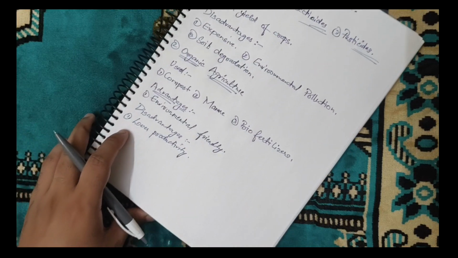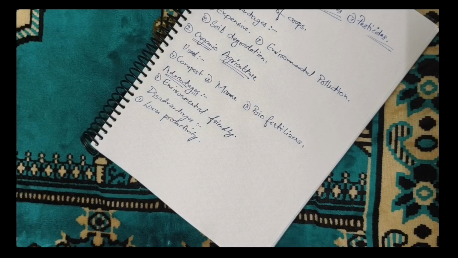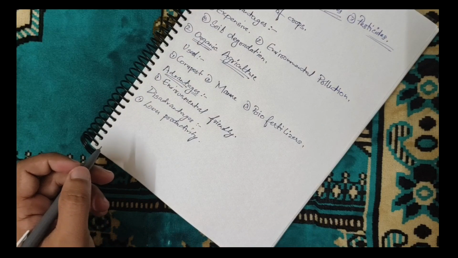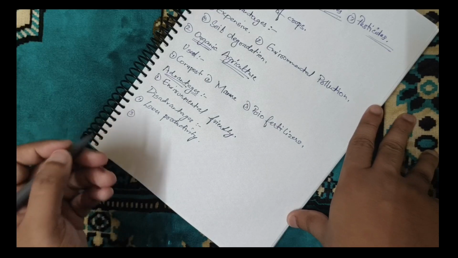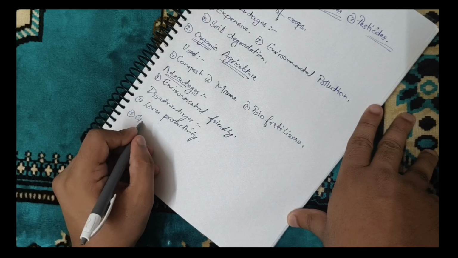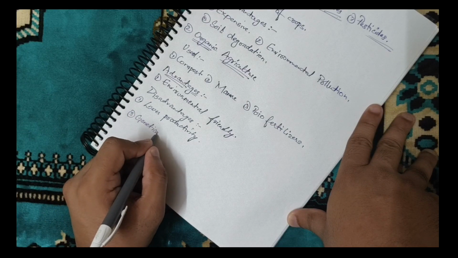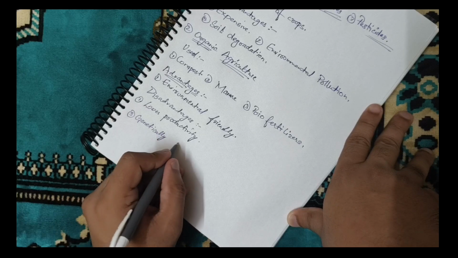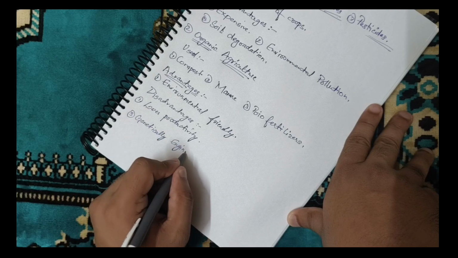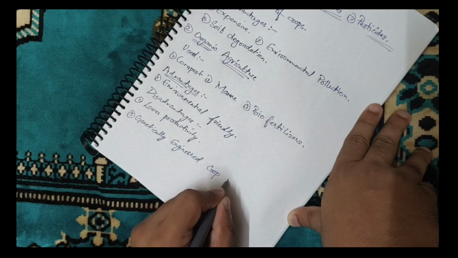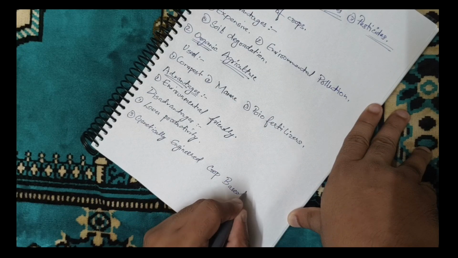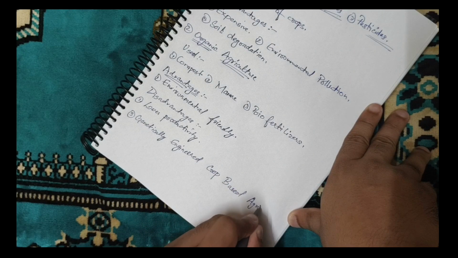Now, to resolve this issue, we come to our third approach, which is the genetically engineered crop based agriculture.